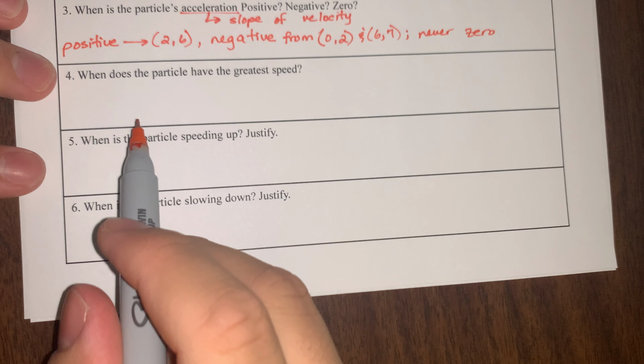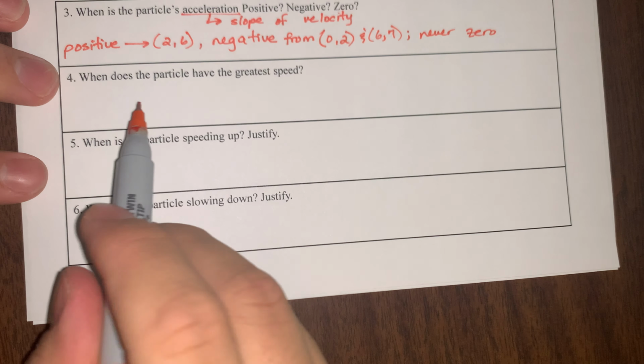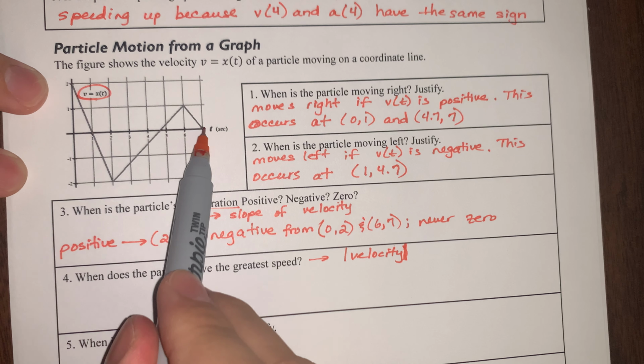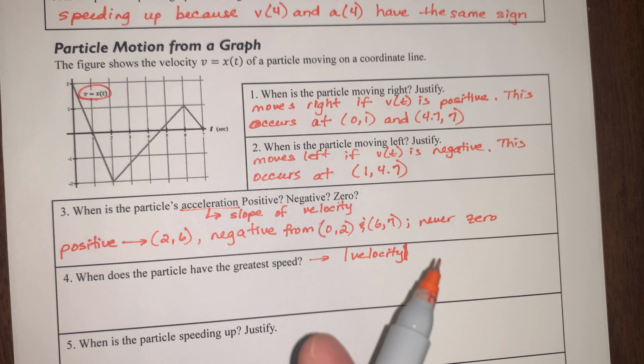Now, when does the particle have the greatest speed? Okay, well, you have to remember that speed does not care whether the sign is negative or positive. It's the absolute value of velocity. So if you look at your graph, you have to ask: what are the points that are furthest away from my x-axis, my 0 axis, right?